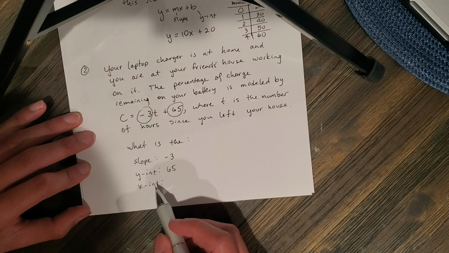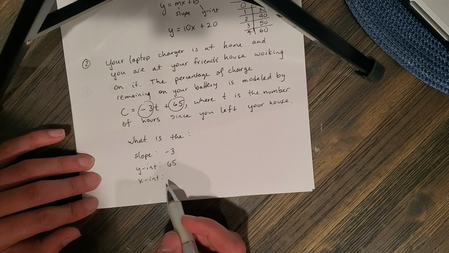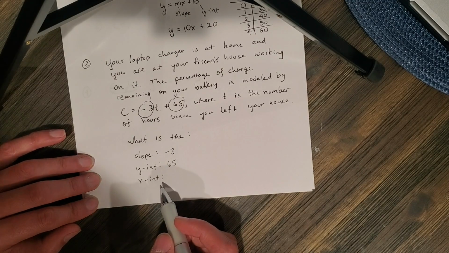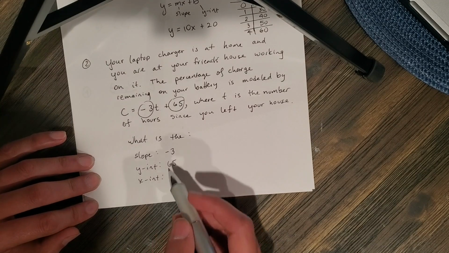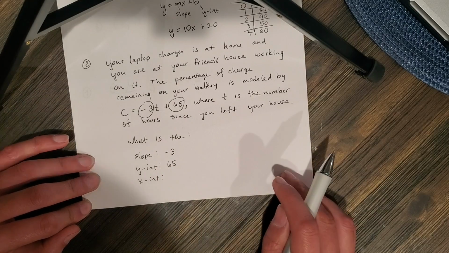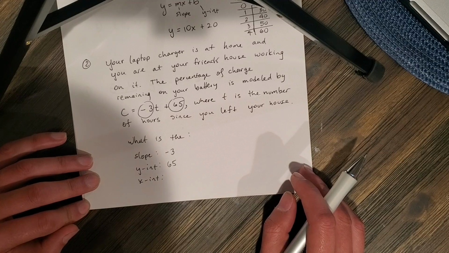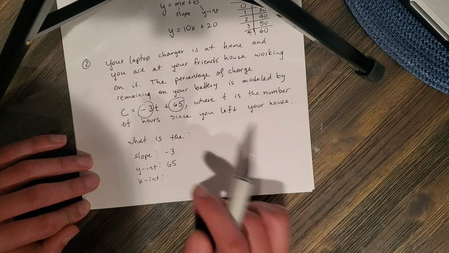We have not done x-intercept, right? So listen closely here. The x-intercept will be whenever your battery loses charge. In other words, in how many hours will your battery be basically down to 0? And so that's basically what it's asking.